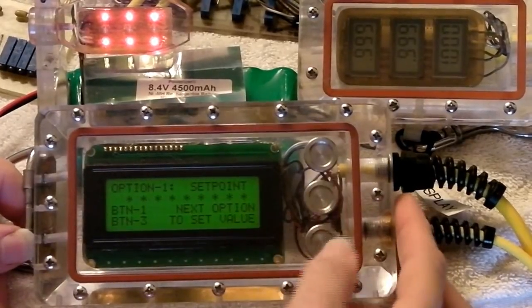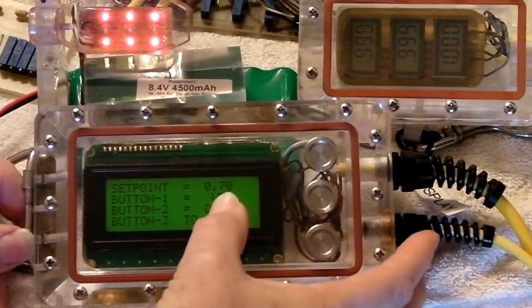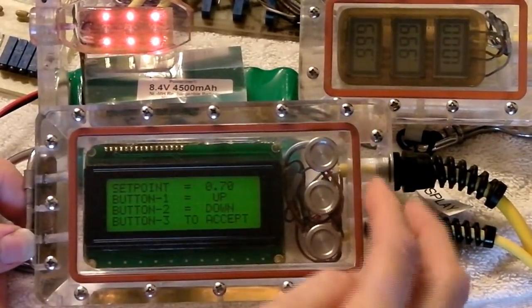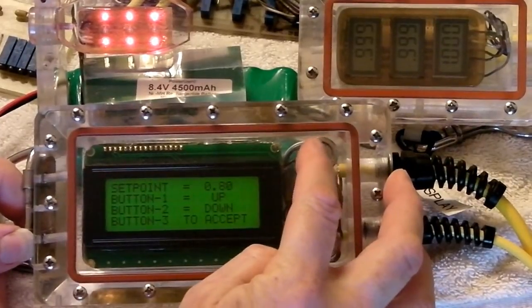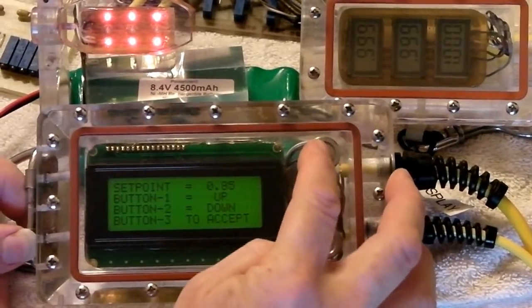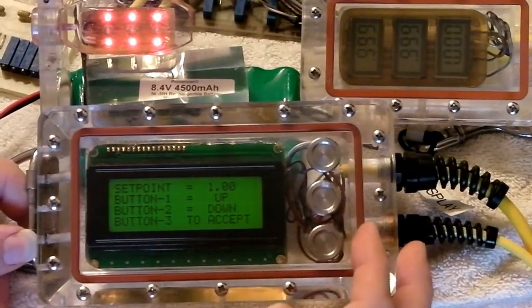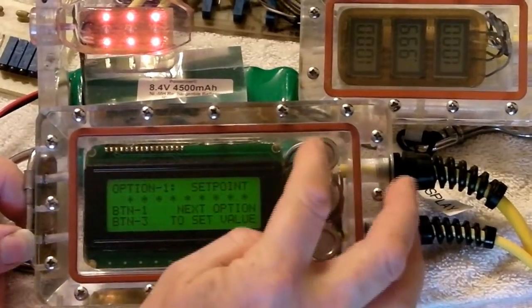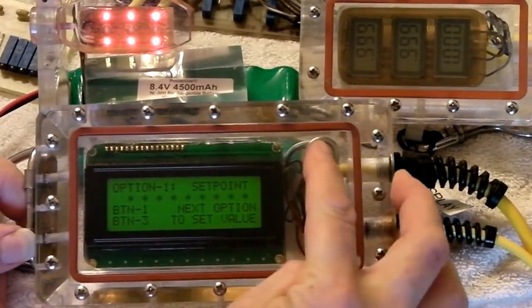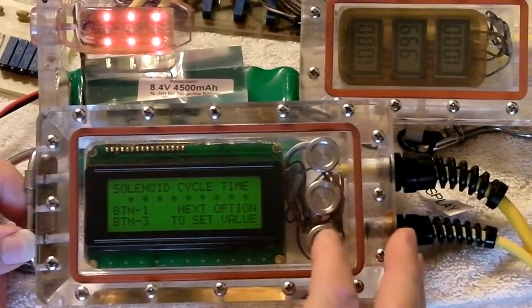So now that we're at the set point set, we push the button 3 to set the value. You can see that it's set 0.7, which is where we are now, and we'll increment it up. Increments by 0.05. And there we are with a set point of 1.0. We accept that. We move on to the next option, which would be the cycle times.